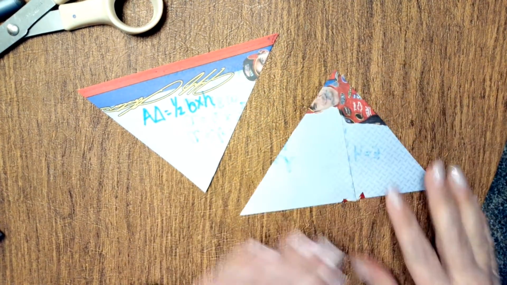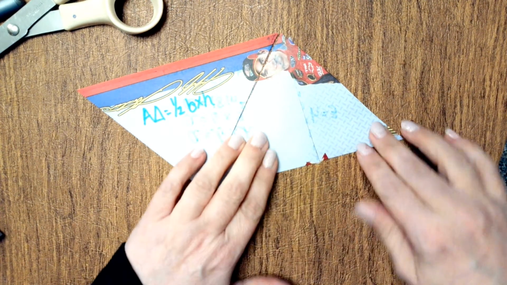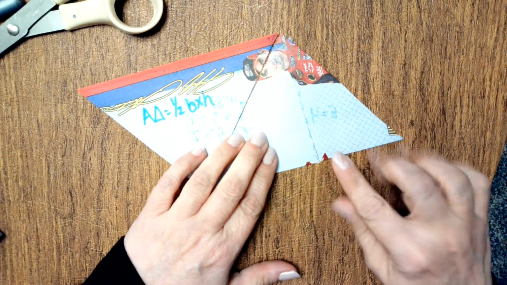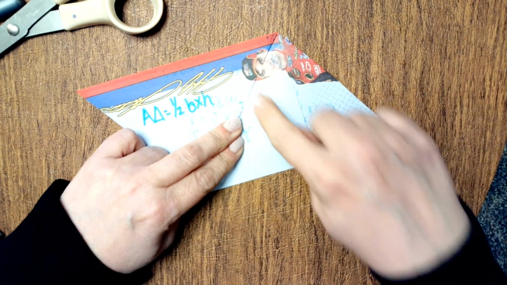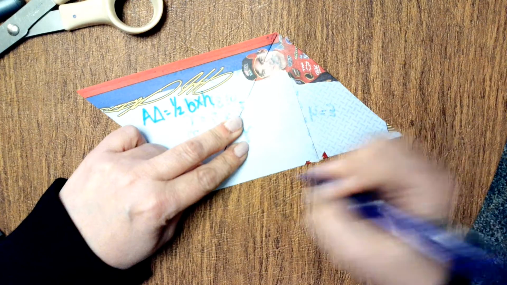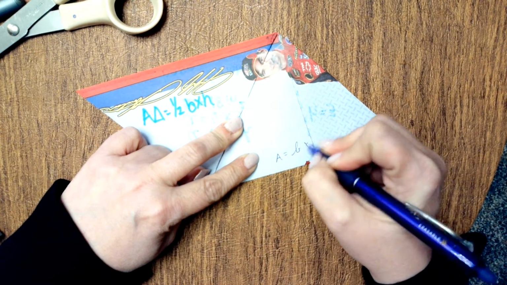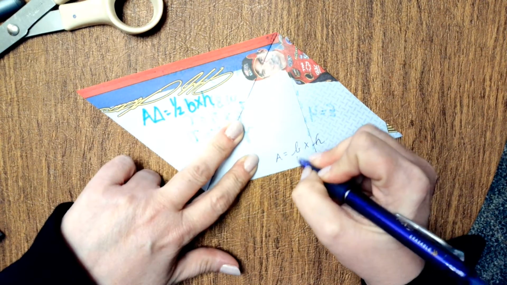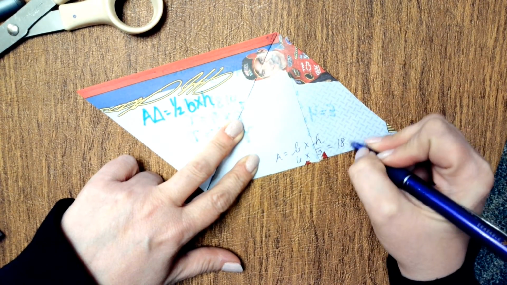So the formula that we used to do for our parallelogram was base times height. So I know that my area of my parallelogram, when I was using 6 times 3, was 18 inches squared.